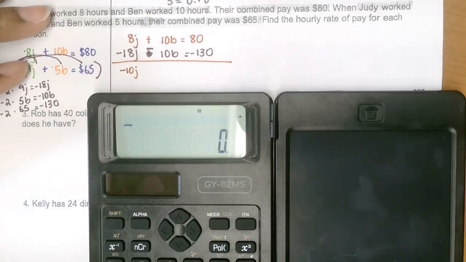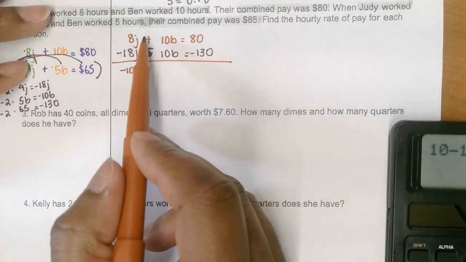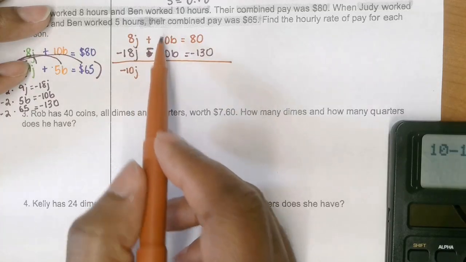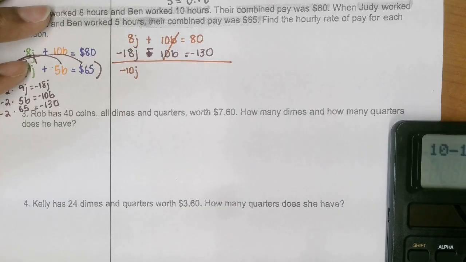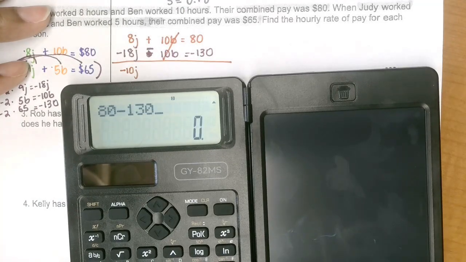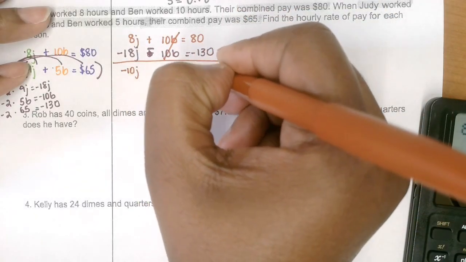Then the other one says 10 minus 10 is, that is what we wanted. That's why we wanted one to be positive, one to be negative, and both to have the same coefficient. This cancels. Then we're going to say 80 minus 130. That is equal to negative 50.